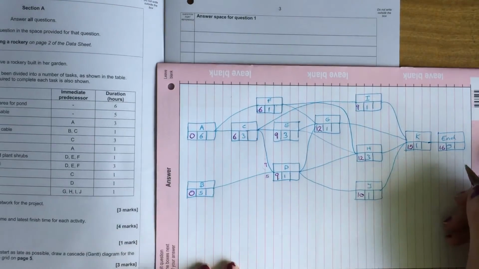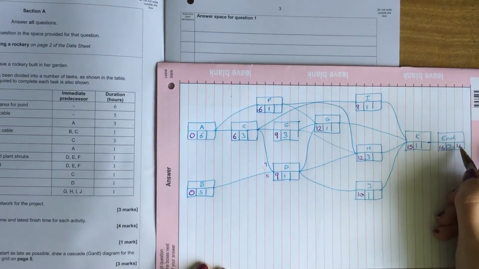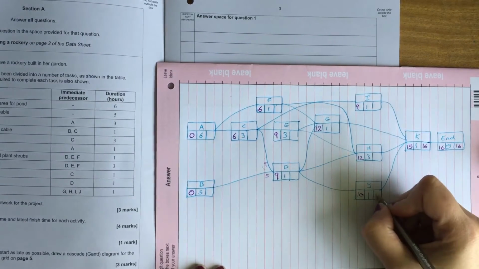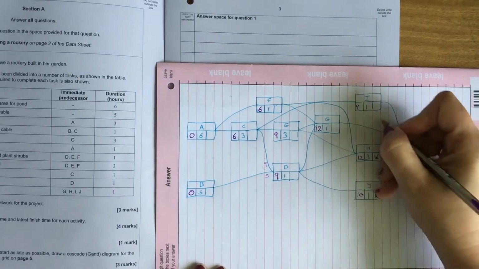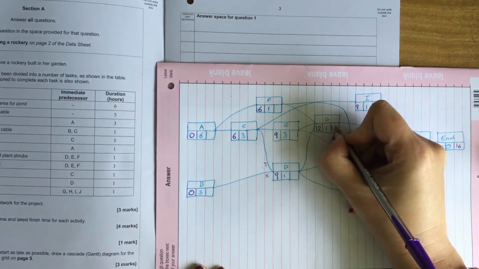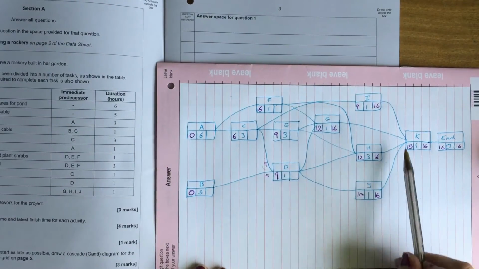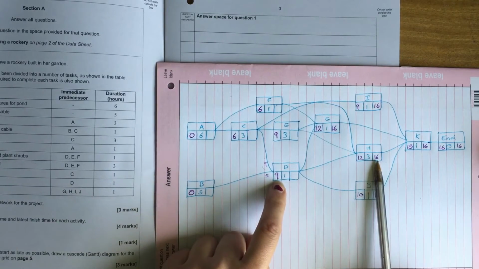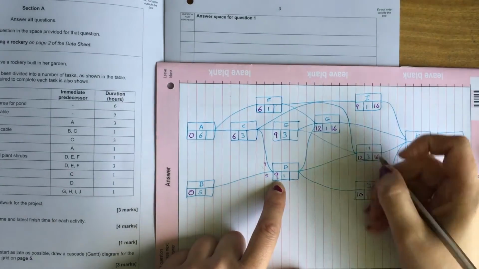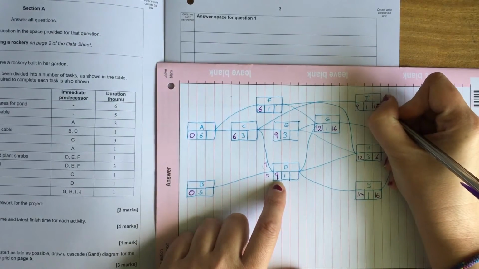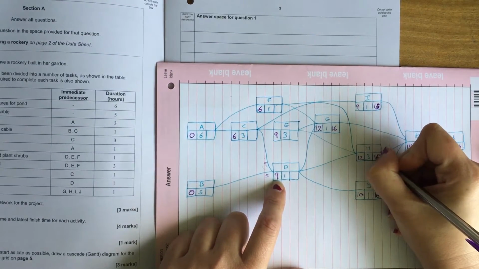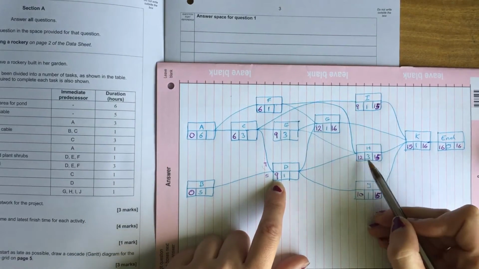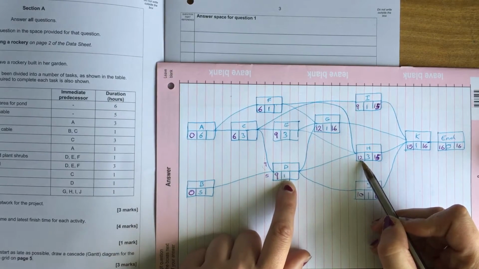Latest finish times are going backwards, so ending at 16. So deadline for K is 16. Deadline K gives to everyone also 16. And then working back. D gets given a deadline. No, they give 15. Concentrate. They're giving 15 because it takes 1. Okay, so 15 take 3 is 12. So the deadline that one's going to give is 12.